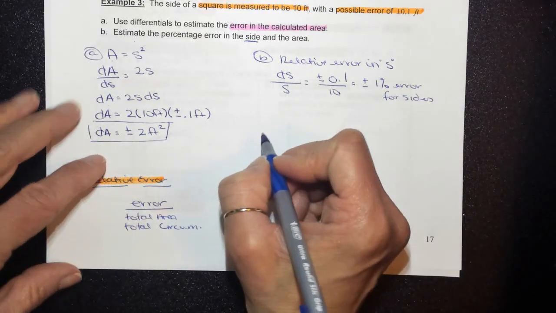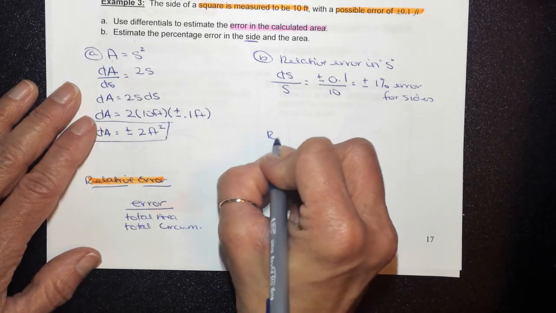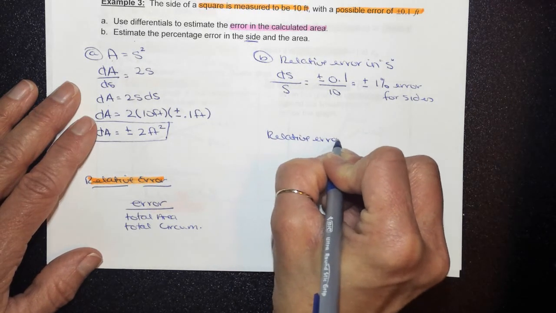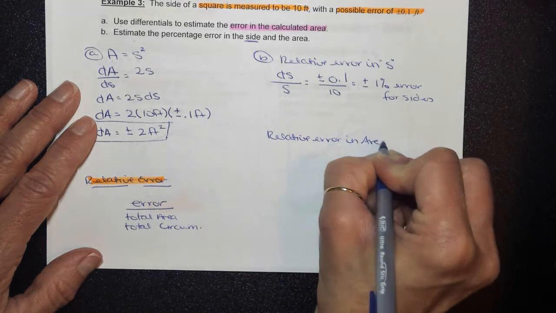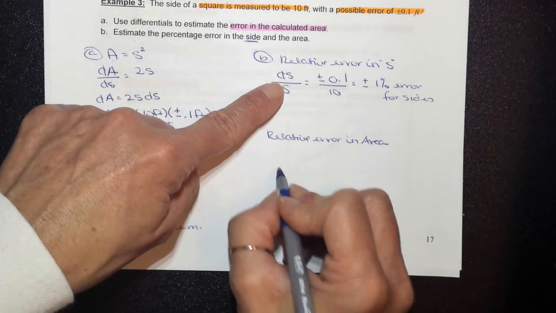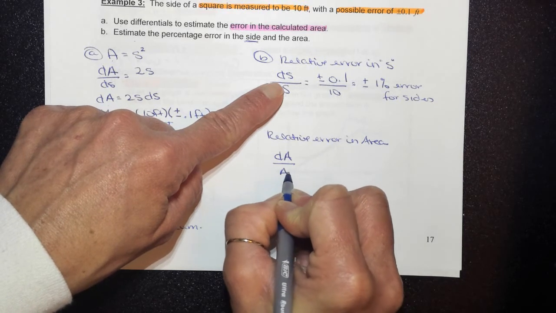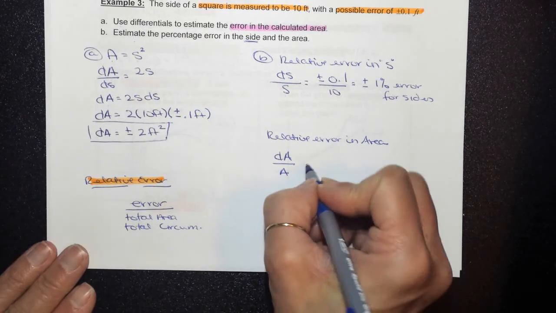Then to figure out the relative error in the area, you would do the same thing, except now it's dA over A. We could do this a couple of different ways.